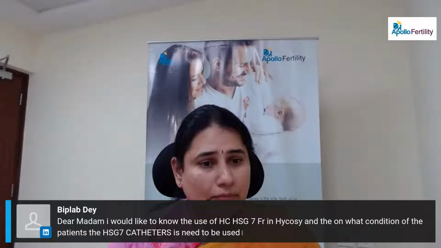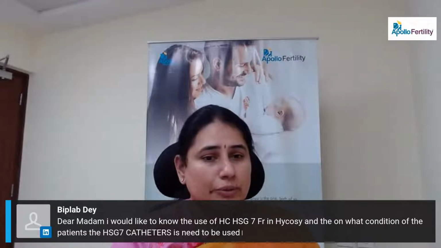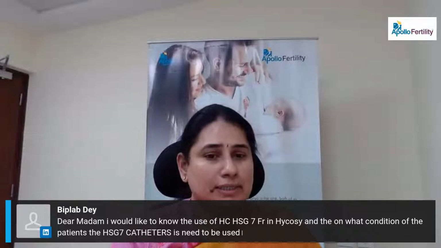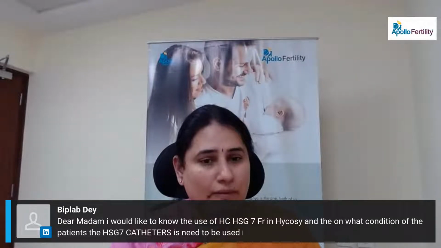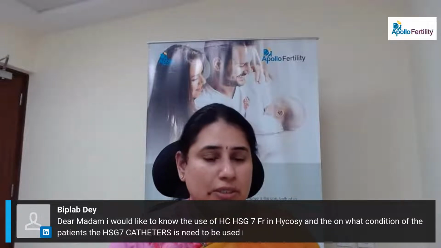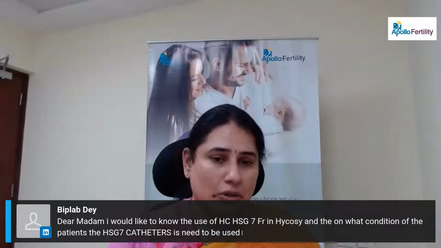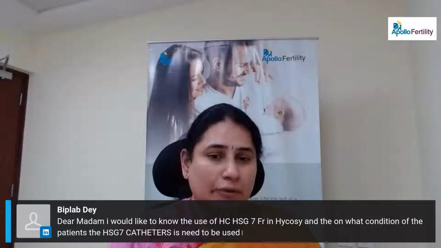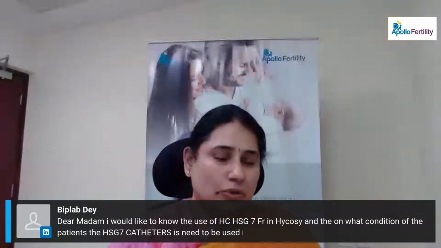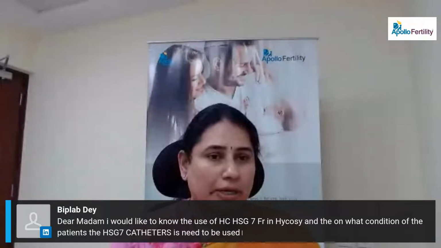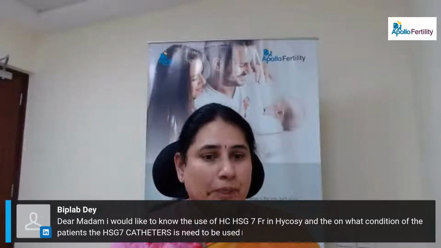There is another question asking how you do the cannulation of the tube. It is done hysterolaparoscopically, where a thin epidural catheter, for example, is used. A foam catheter is used under vision. We pass into the ostia through the hysteroscope and push the dye, and laparoscopically we can see that the dye is passing, and any small blockage can be cleared with this.